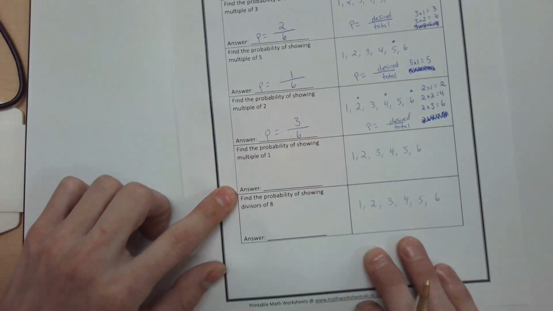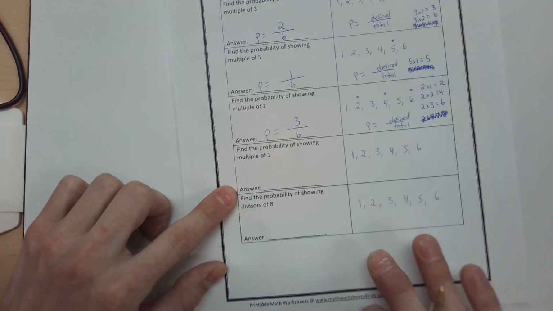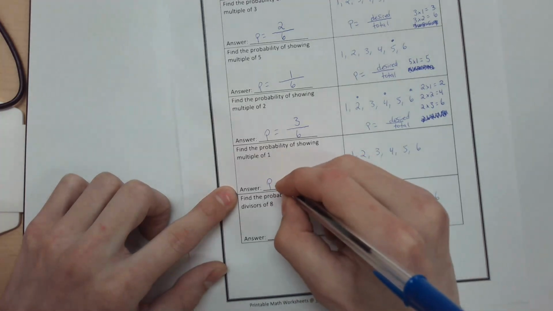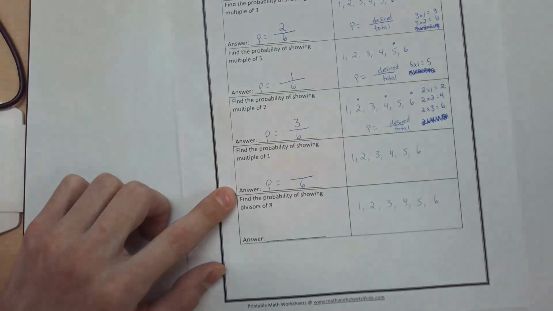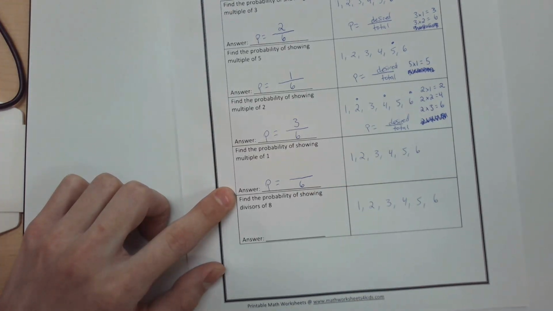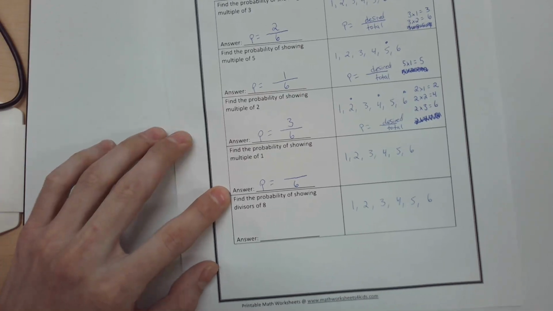All right, let's work on question number 5. Probability is equal to the desired over the total, 6. Find the probability of showing a multiple of 1.